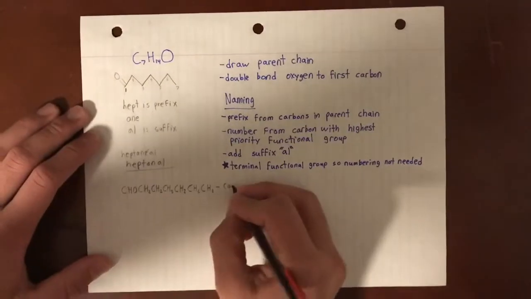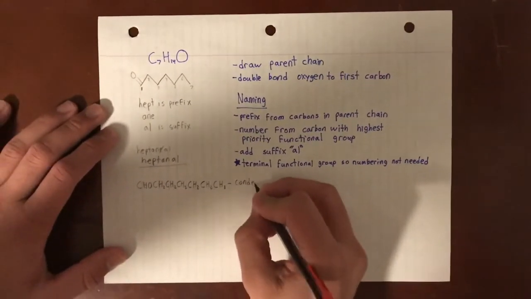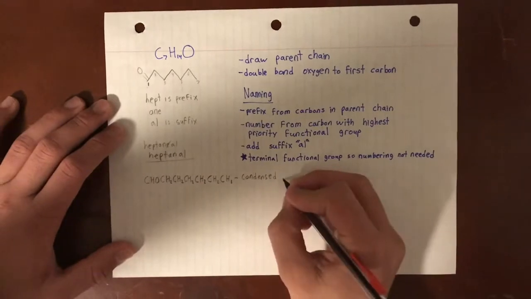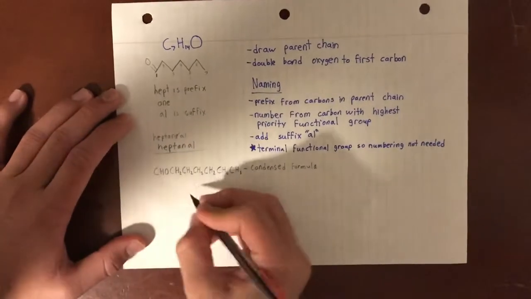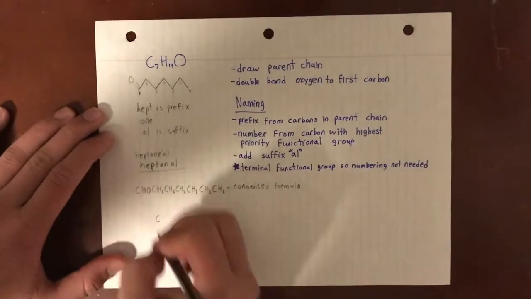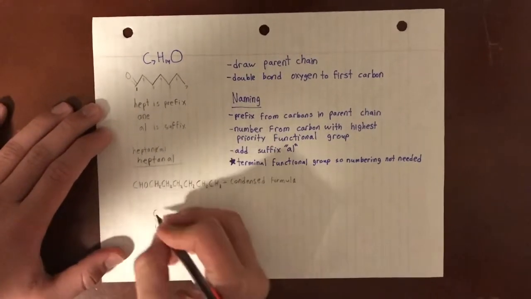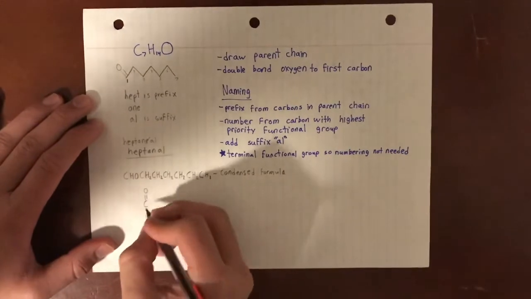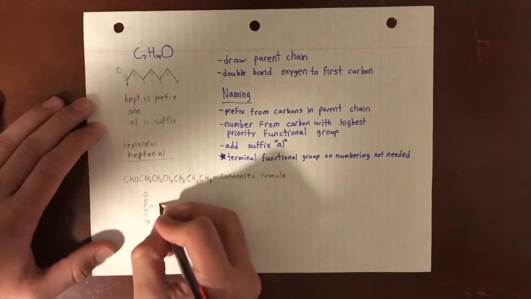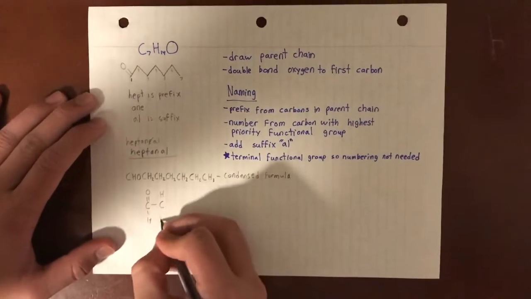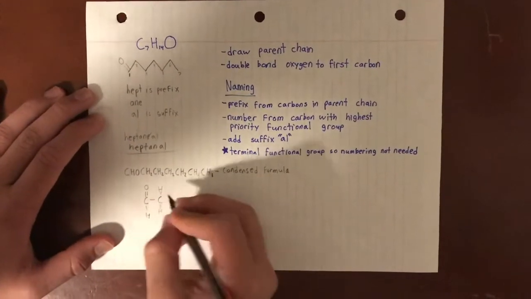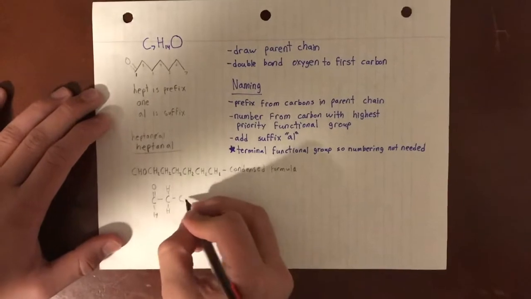This is the condensed structural formula of heptanal. The complete structure could be shown as C bonded to H, double bonded to O. That's 3 bonds, so the next carbon would be single bonded to it. Two H's are single bonded to the carbon, and that repeats.